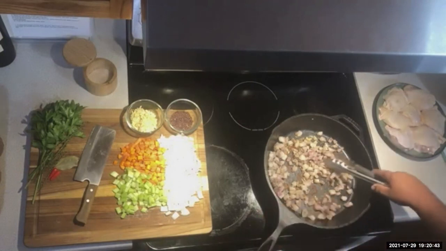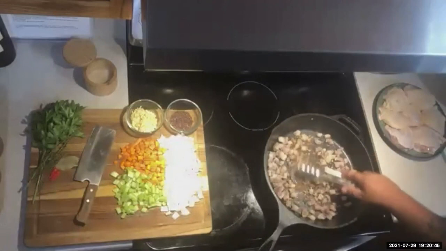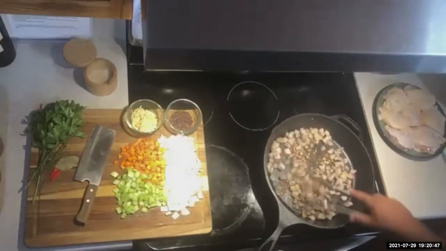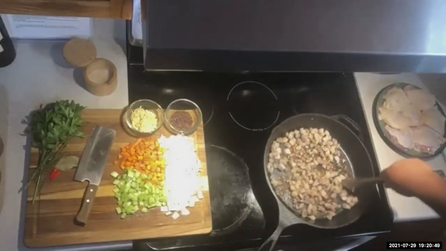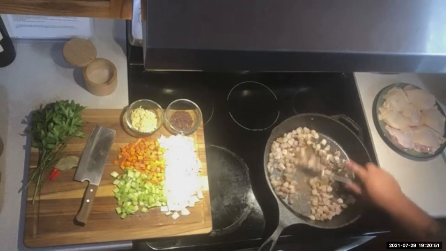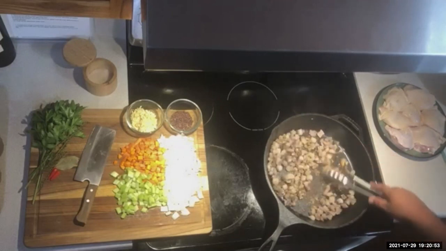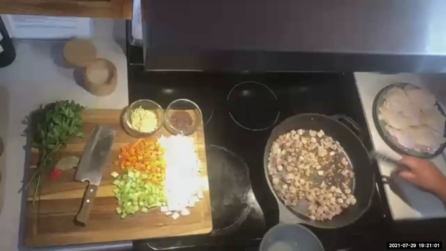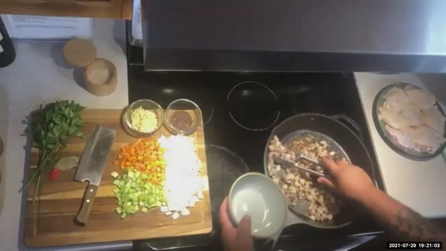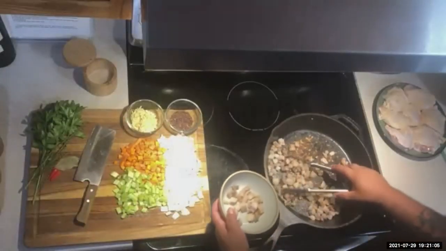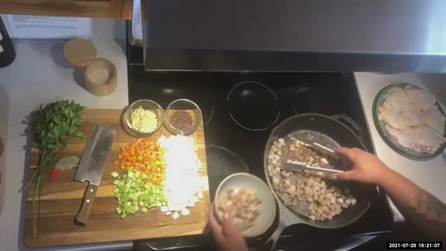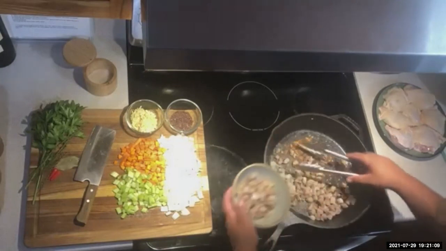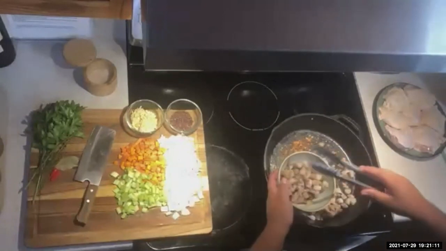I'm getting a little bit of gold on these. Some of the fat's rendering out. And I'm just about to take this out and switch to adding my chicken thighs in. When we add the chicken thighs, we're gonna do it skin side down. I've already seasoned the skin. You do want to season both sides of the meat.